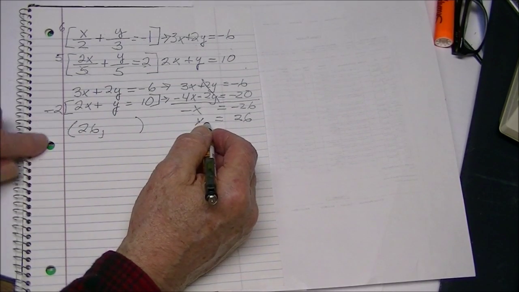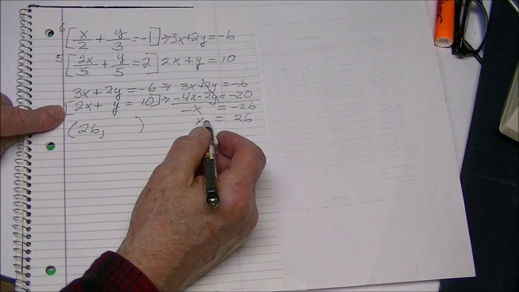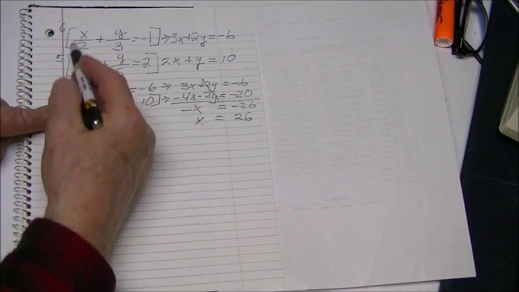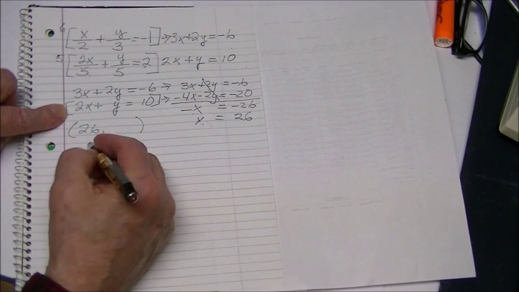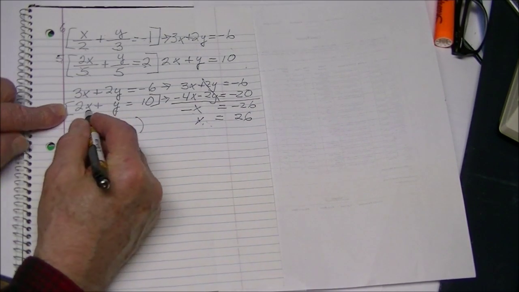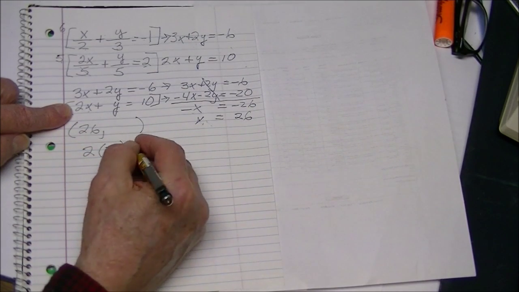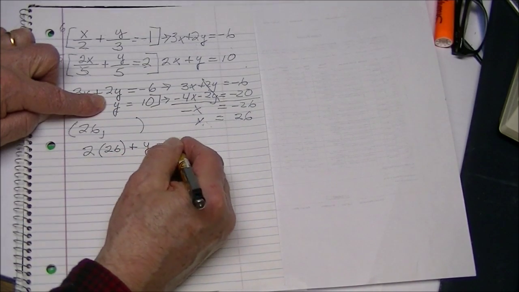But I still need to find my other value, the y. And you might say, well, which one should I use? Well, I could use either one. I wouldn't use the fractions since I've already worked them out. Let's use this one here. So 2 times x, that we're saying is 26, plus y equals 10.